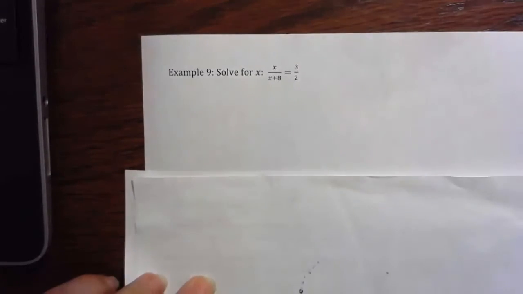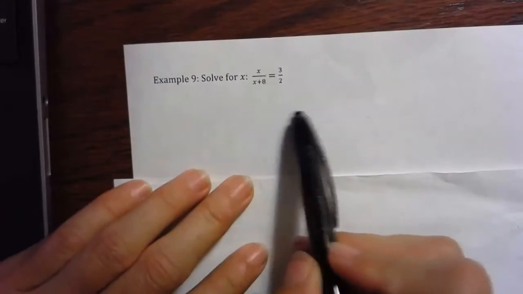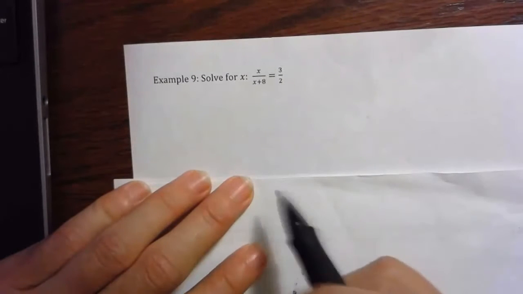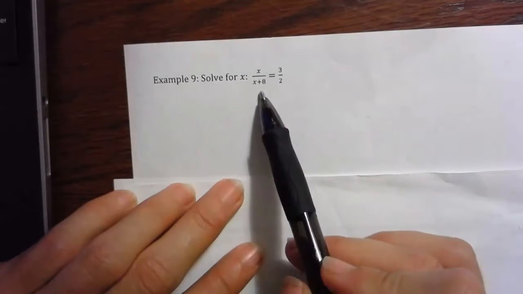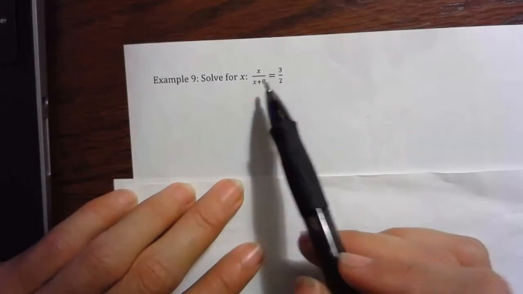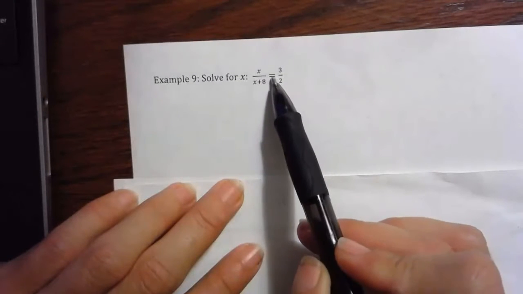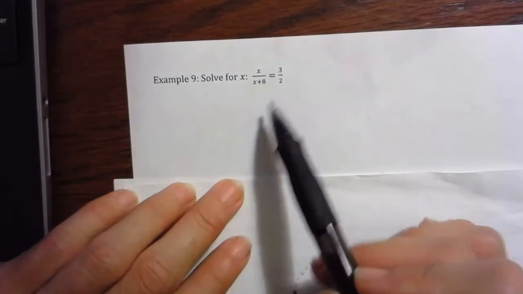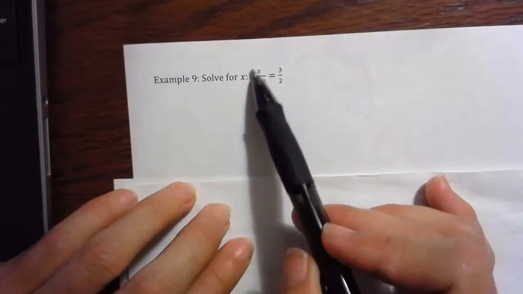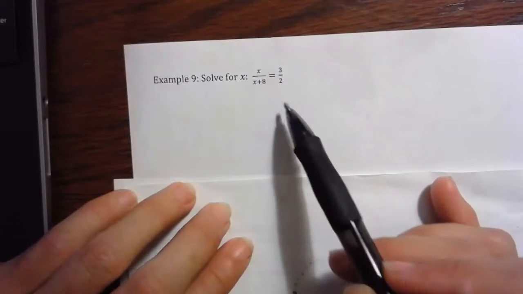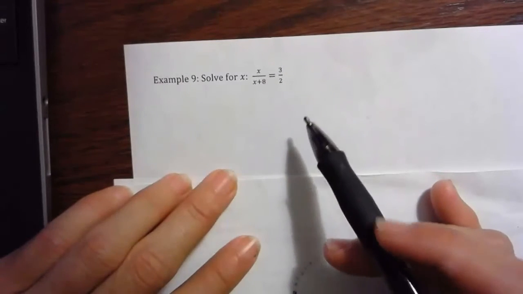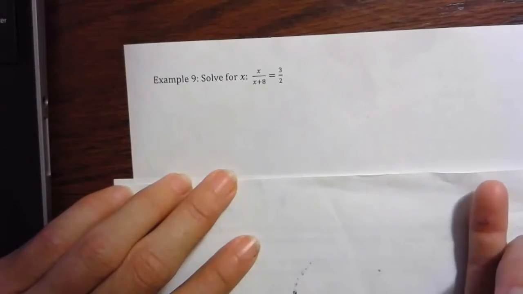Okay, now we're going to get into solving proportions. So that's what this is. Notice that in this equation you have a fraction, an equal sign, and another fraction. When that's the case, and you just have a single fraction on both sides of the equal sign, this is what's called a proportion.